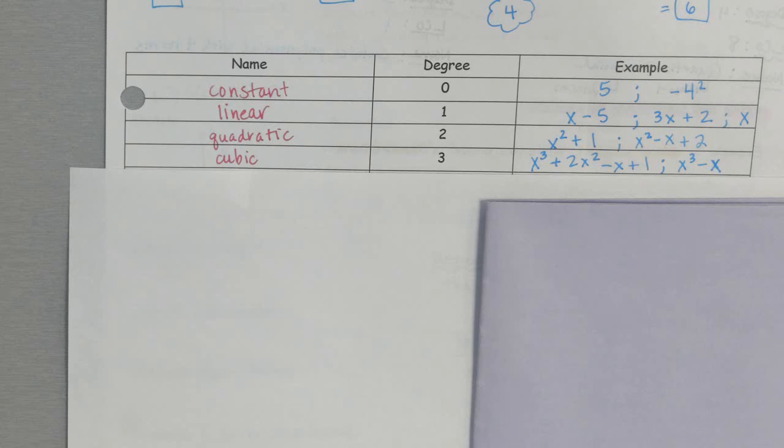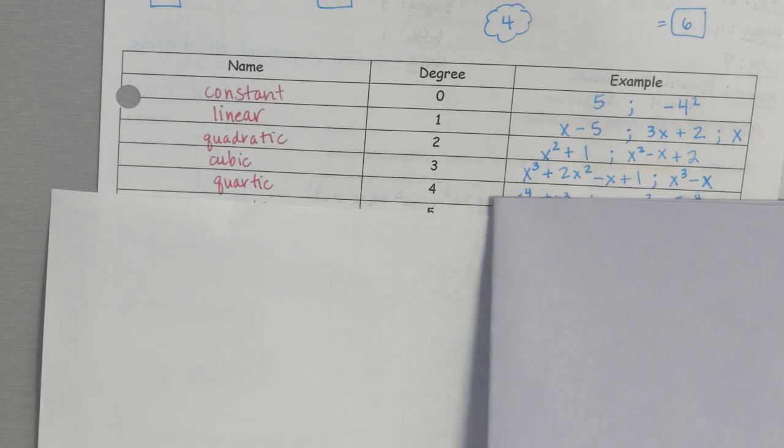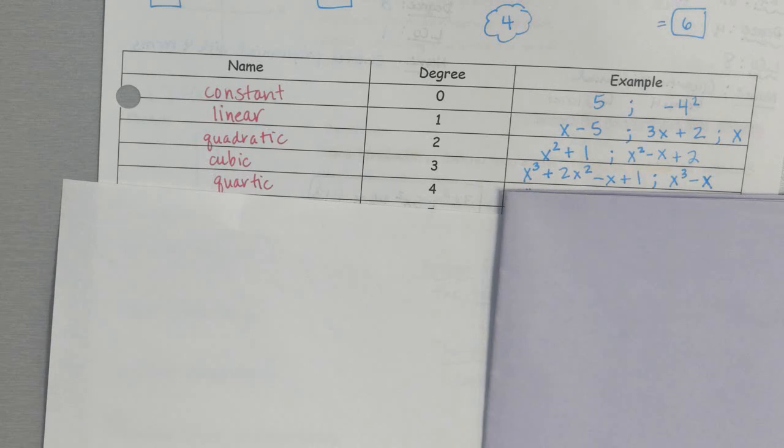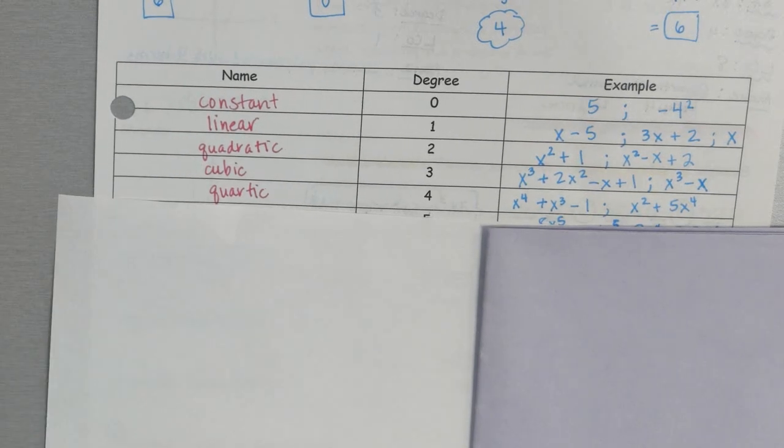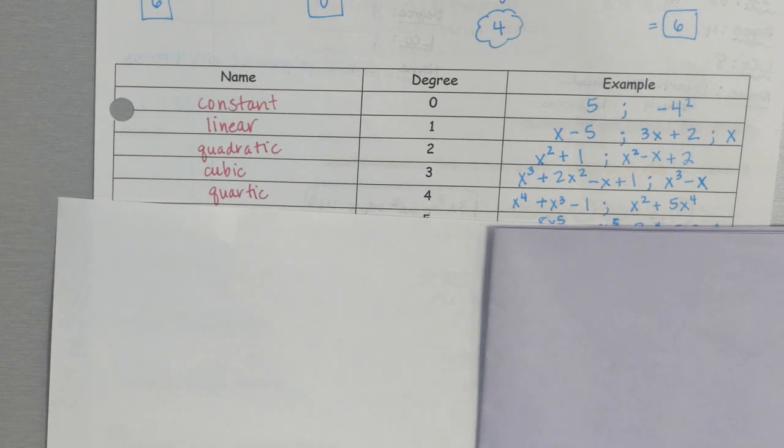Okay, do any of you know what the 4th one is called with a degree of 4? So when you think of things with 4, do you guys know the prefix of it? Yeah. Okay, so this is called a quartic, like a quarter. Or you know how there's 4 quarts in a gallon? 4 quarters in a year. Okay, so quartic. And then let's look at a couple examples of those. So you could have x to the 4th plus x cubed minus 1. You could have x squared plus 5x to the 4th.